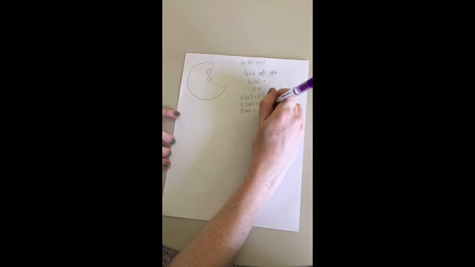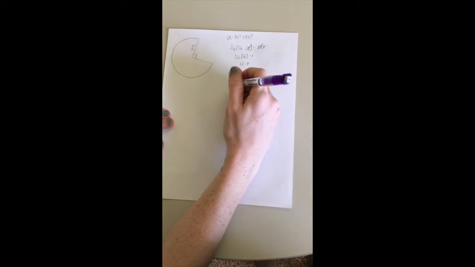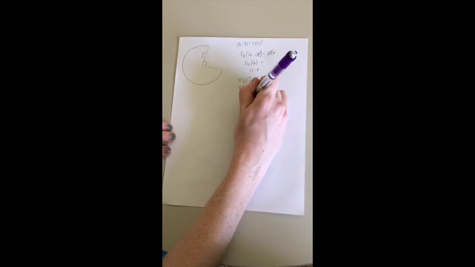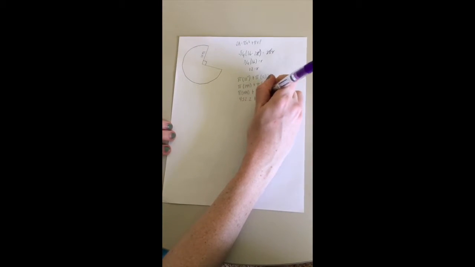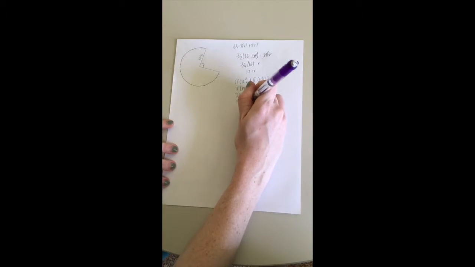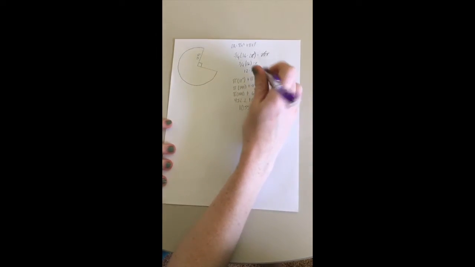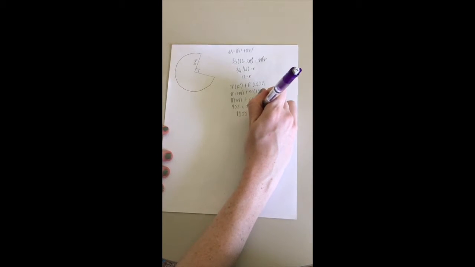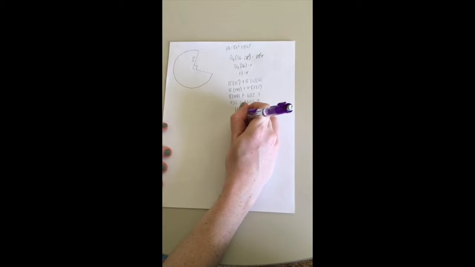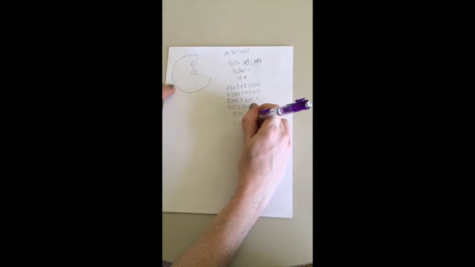602.9. So then we'll take pi times 144, which is 452.2, plus 602.9, and that is 1055.1. This is going to be in inches squared since it's the surface area, and this ends up being the surface area of the cone that we have demonstrated right here.